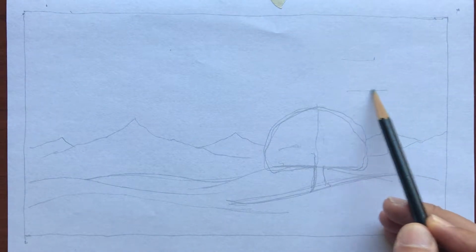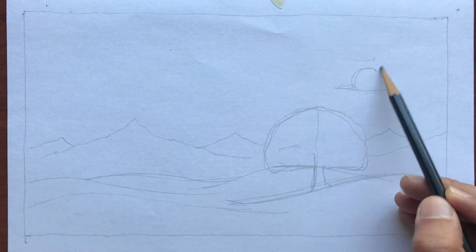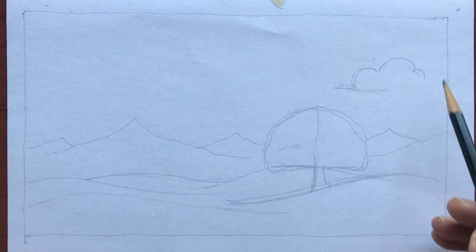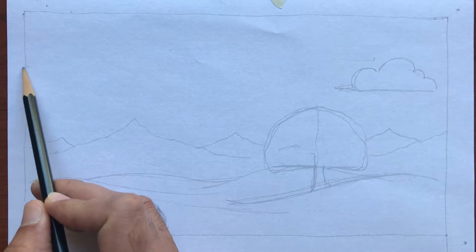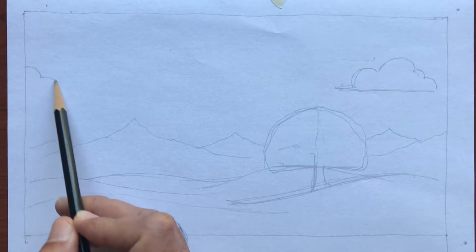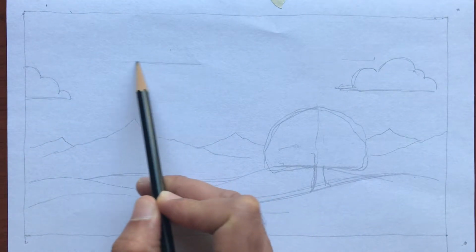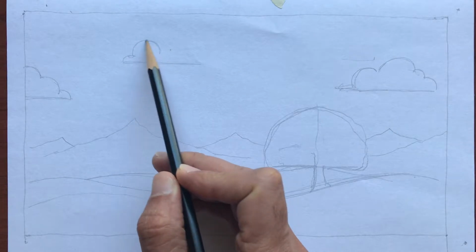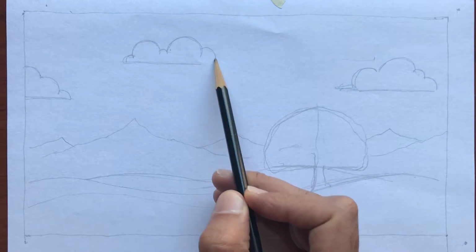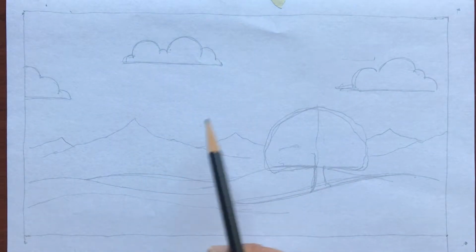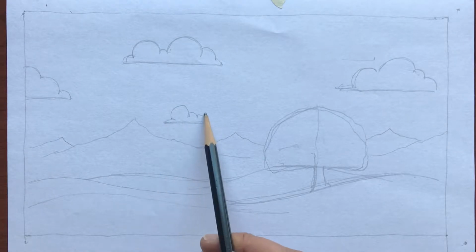And then I'm going to add a few clouds. I'm going to scatter them randomly in the sky. And to get the form for each cloud, what I'll do is draw a few curves, semicircles or quarter circles, and then connect them with a horizontal line underneath. Just put one back here so that it looks like it's further away.